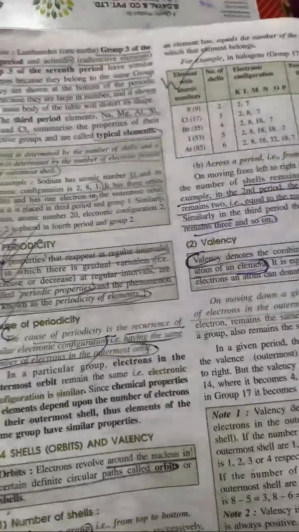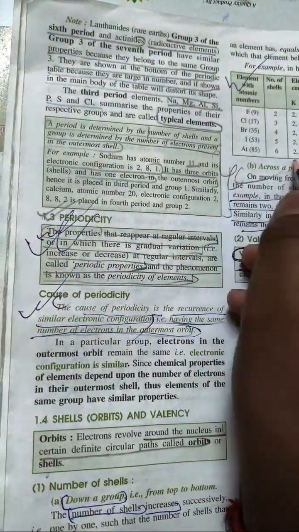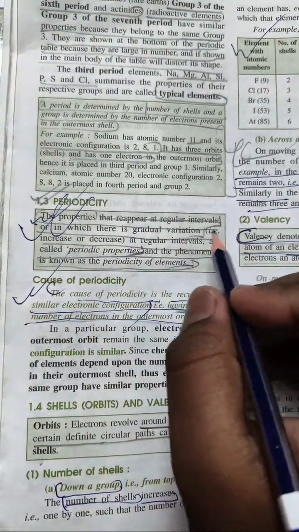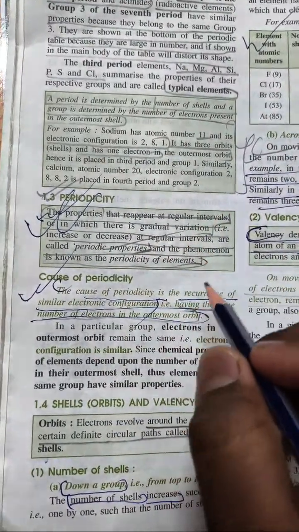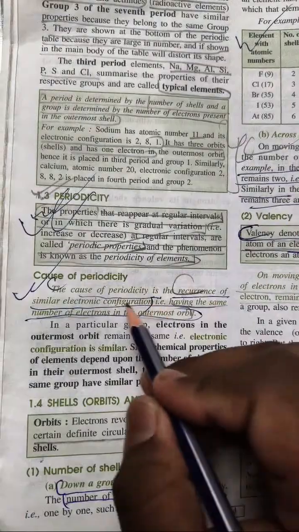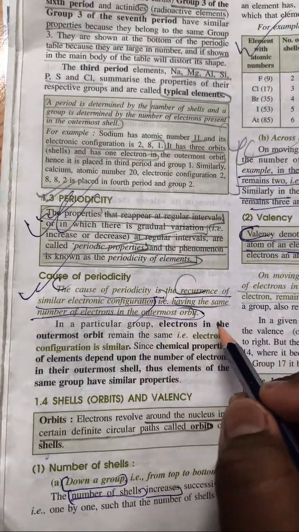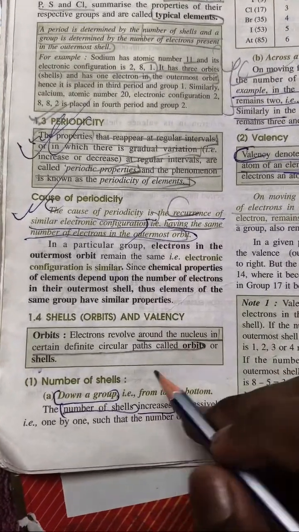Next is periodicity. What is periodicity? This box is very important. Properties that appear at regular intervals, or in which there is gradual variation, increase or decrease, are called periodic properties. Very important. The cause of periodic recurrence is similar electronic configuration, that is, having the same number of electrons in the outermost orbit. Very important. Orbits around a nucleus are called orbits.